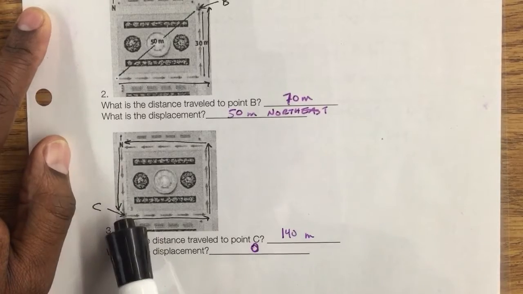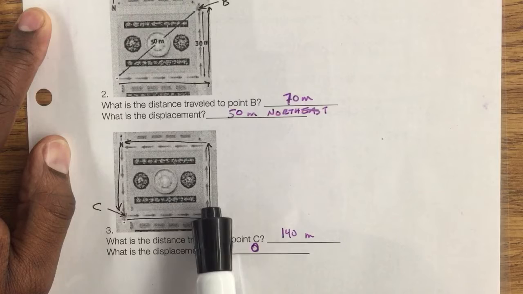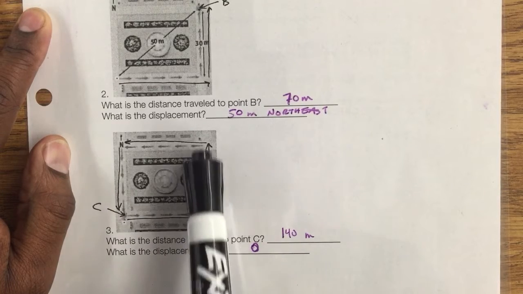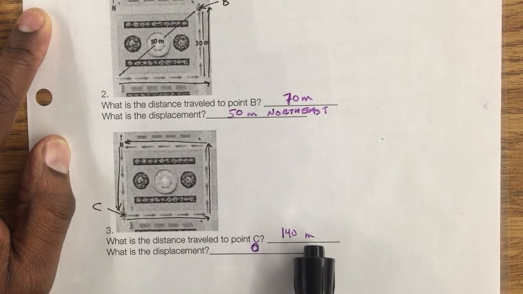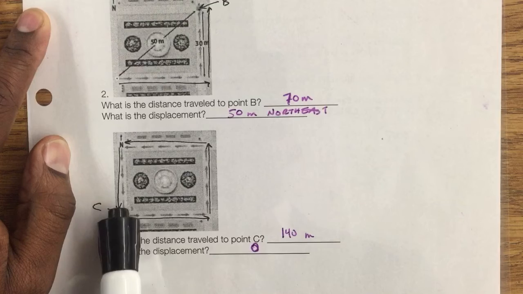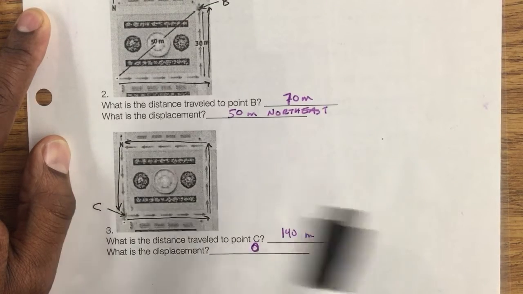Here, point C shows you that the person has gone completely around the block, and if you add 40 plus 30 plus 40 plus 30, you get a total distance of 140 meters. Okay, so that's the total distance traveled, and because you're back where you started, the difference between where you started and where you ended is 0, so your displacement is 0.